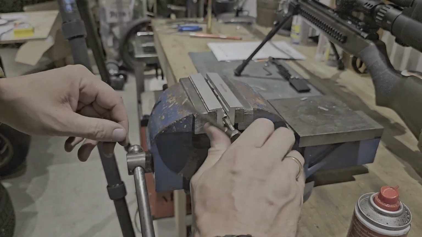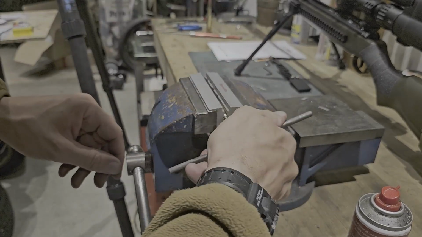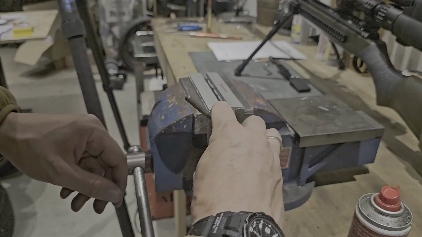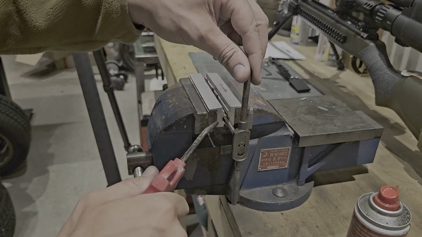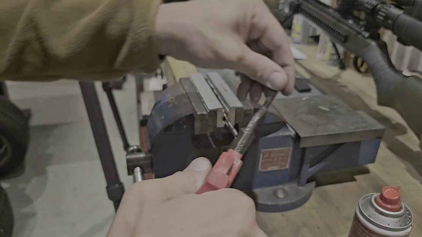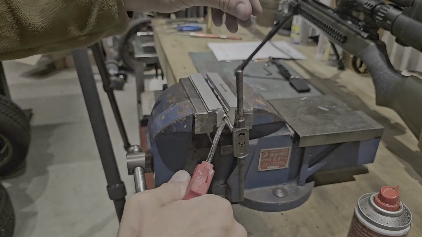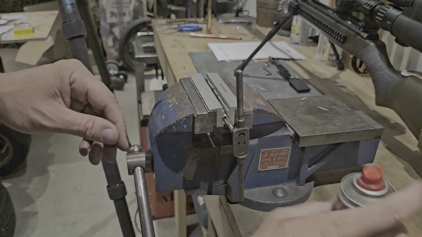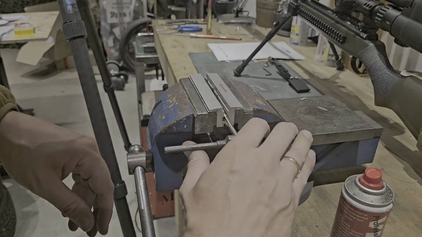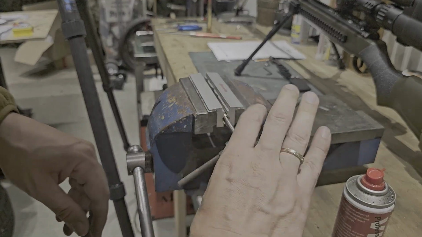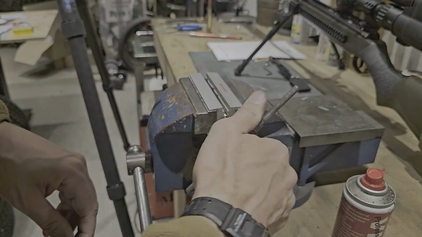The reason why I'm blowing through there is because I do not want to ruin the casing by it spinning in the jaws. So I want to remove all those shavings on the inside so they're not in the way of the tool doing its job.